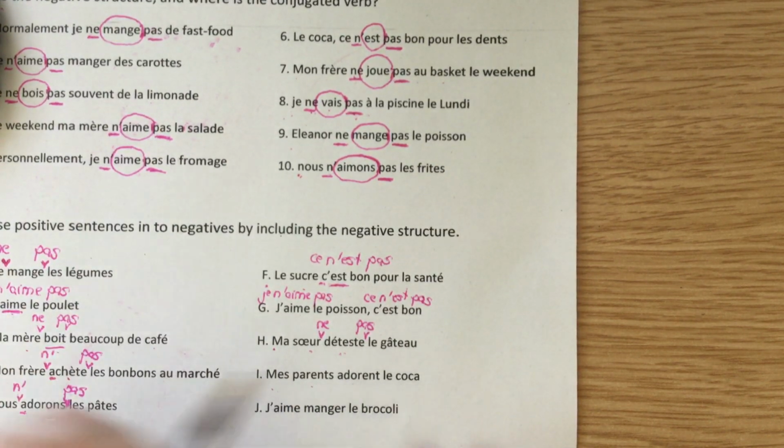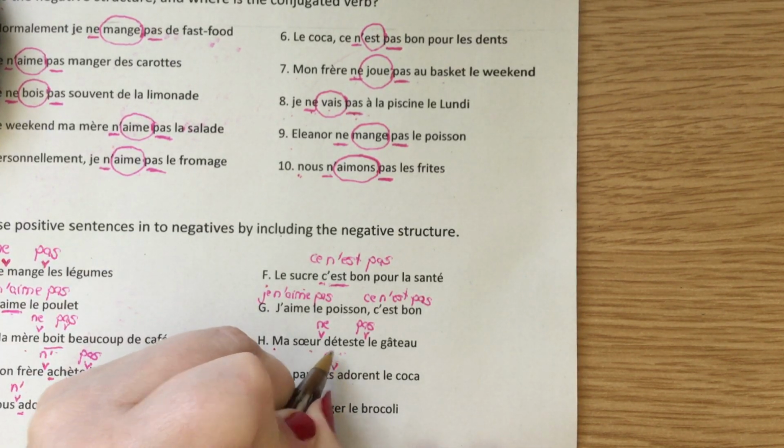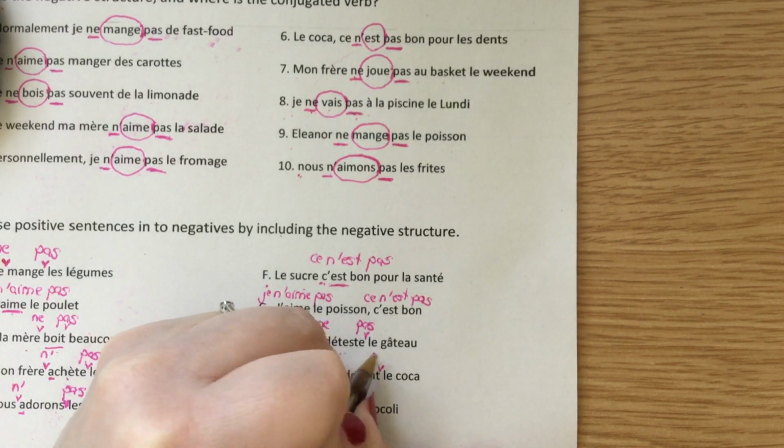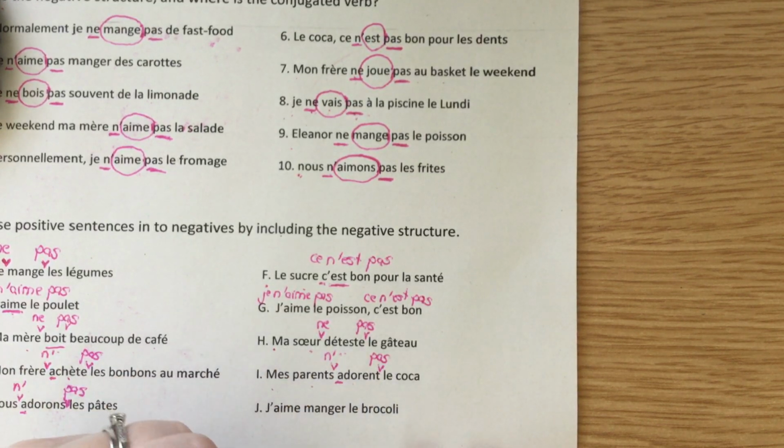Mes parents adorent le coca. My parents love Coca-Cola. Where's my verb? It's love. So we're going to do N apostrophe because my verb starts with a vowel. We've got pas after our conjugated verb. My parents do not love Coke.